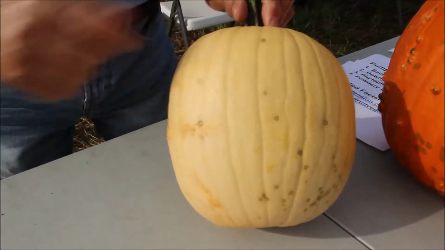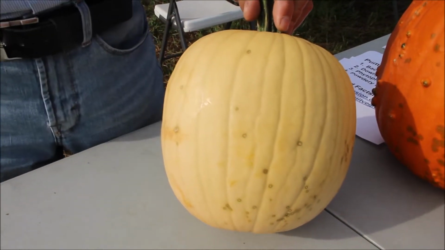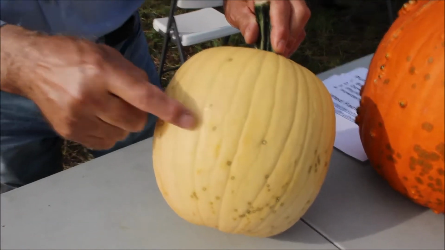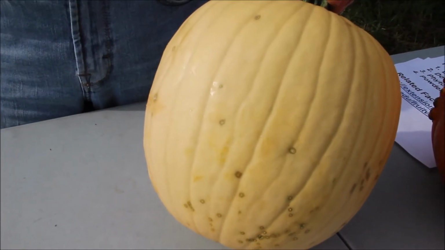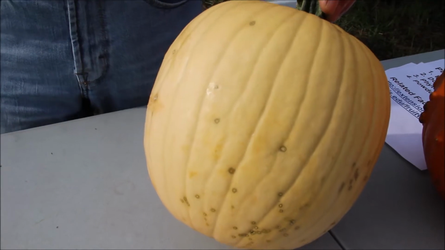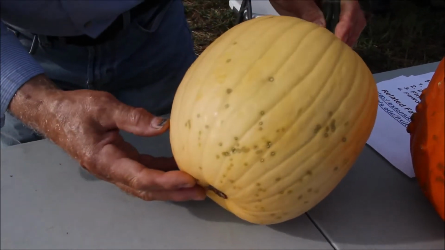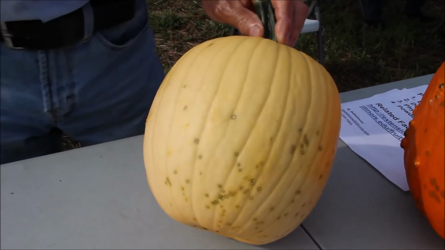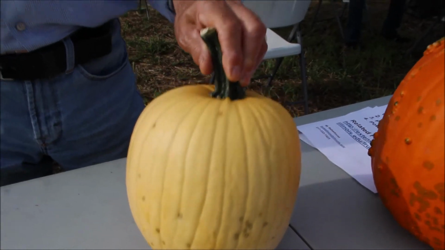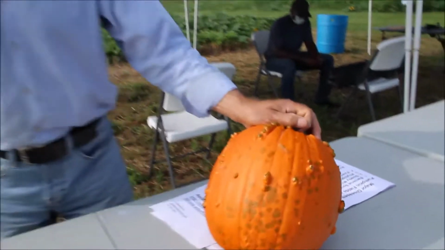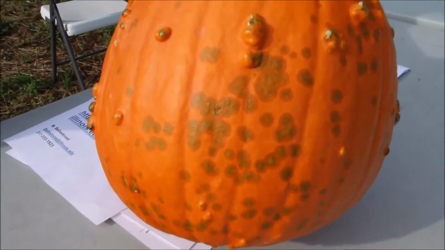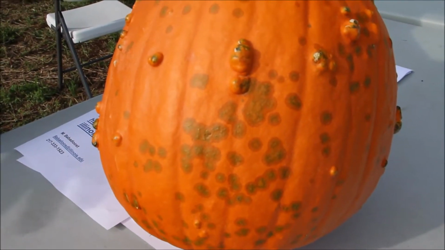These are very typical lesions. They are not large. They are small, about 1 to 3 millimeters in diameter, but they stay dry. As you see here, on a white pumpkin. And when it goes to a different pumpkin, lesions would be different. Not all lesions are the same.